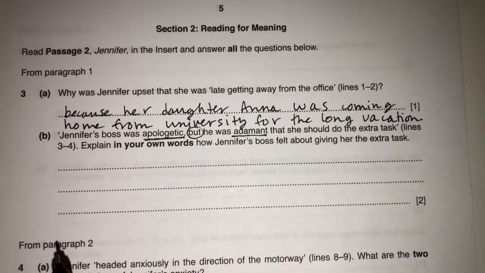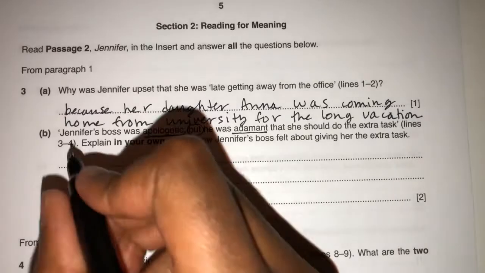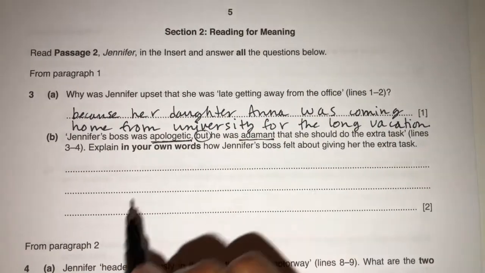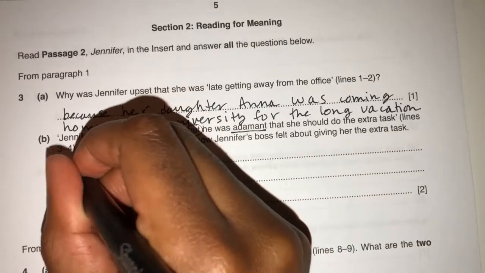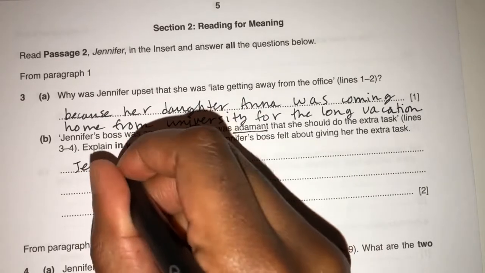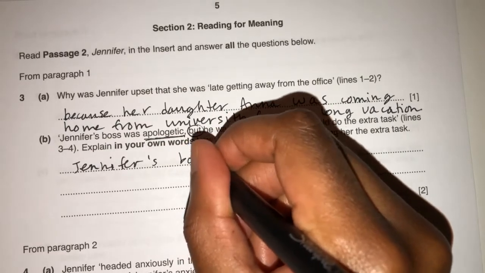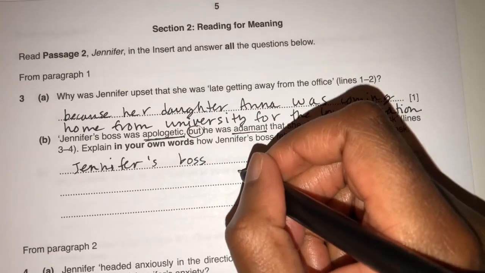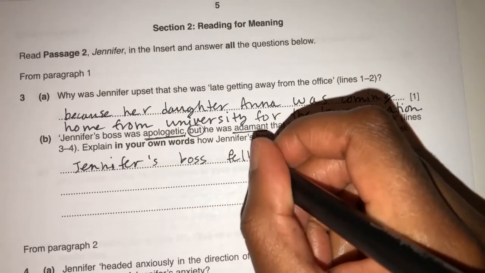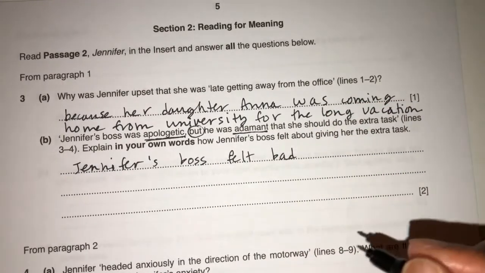So these two feelings. So you can say how Jennifer's boss felt about giving her the task. So here I will say Jennifer's boss felt bad. He felt bad about giving her the task, knowing that she had to go see her daughter.